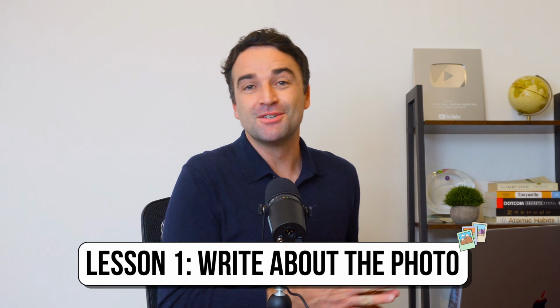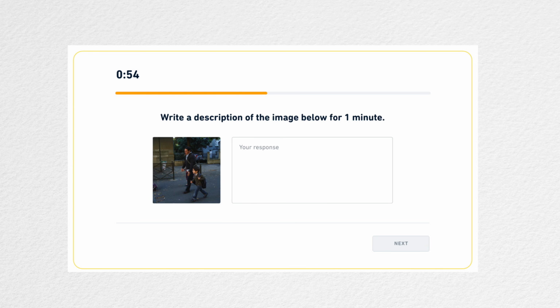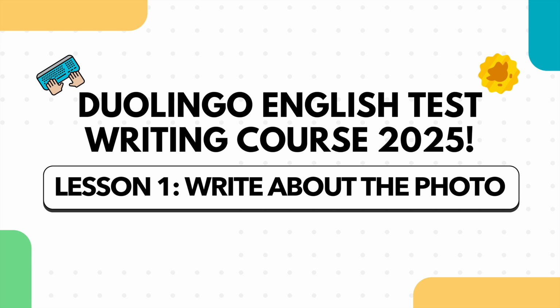The first lesson is all about write about the photo, which looks like this on the exam. It's a pretty tricky one because you have to describe a photo in just 60 seconds, which of course is not very long at all. So in lesson number 1, I will cover tips and strategies to help you to ace this writing question. Let's just get right to it.